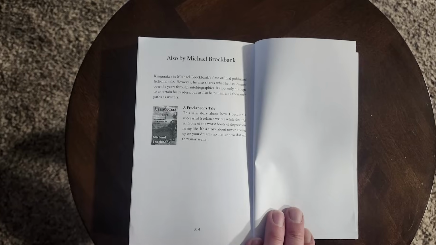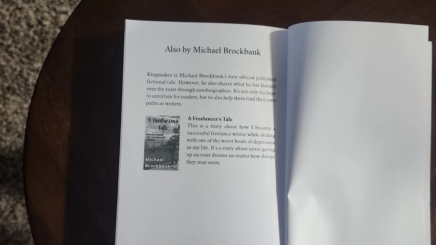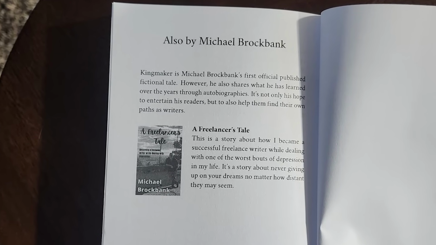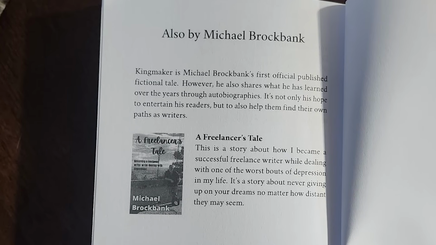And on the last page, we have the Also by Michael Brockbank. This is the story. It's my first publication. And then after that, at this point, I only had A Freelancer's Tale, which was available. On the ebook version, there's a button there that people can tap to open up the Amazon page. But obviously, there's not going to be one in the printed copy. It just shows you what the book is and a short description of it.